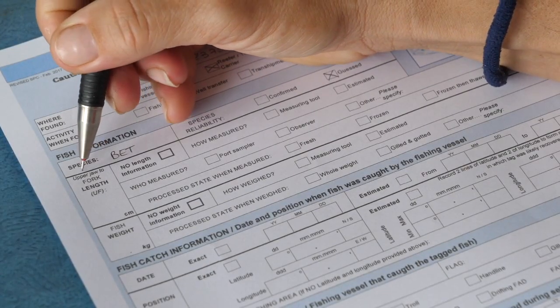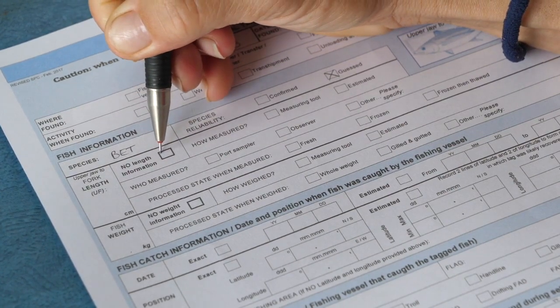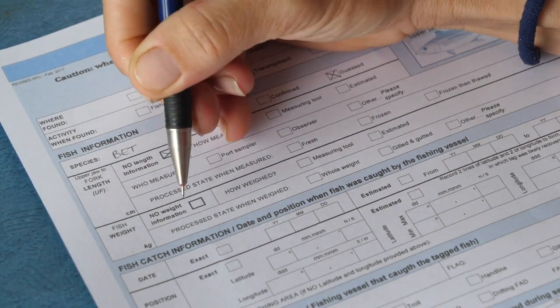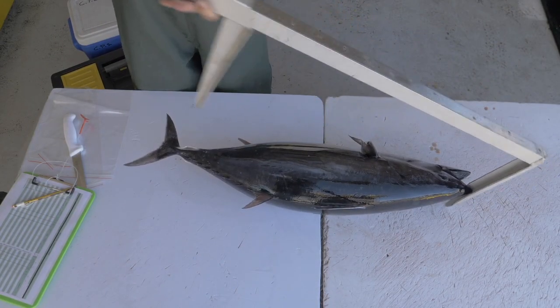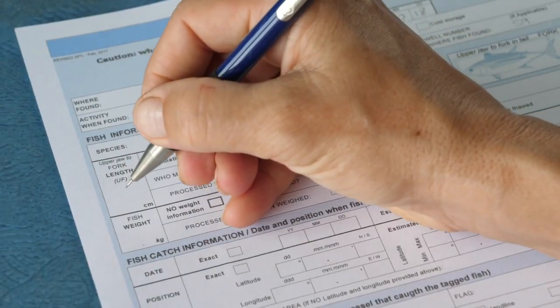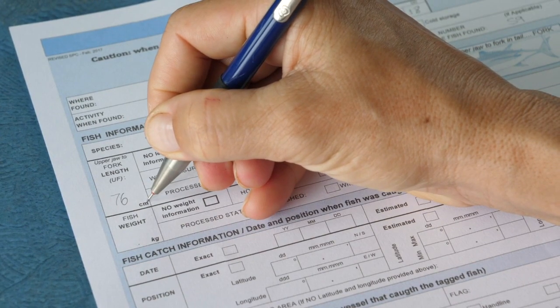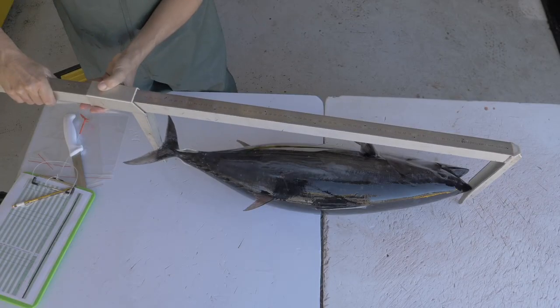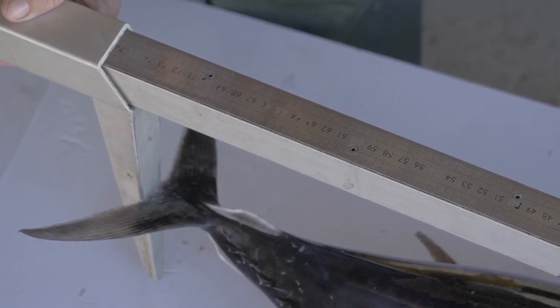The field length. If the length of the species hasn't been measured, tick the no length information box and go to the next section. If the length can be measured, it must be given in centimeters. Round down to the nearest centimeter. For example, 76.5 centimeters equals 76 centimeters. For tuna species, take the measurement from the upper jaw to the fork in the tail.